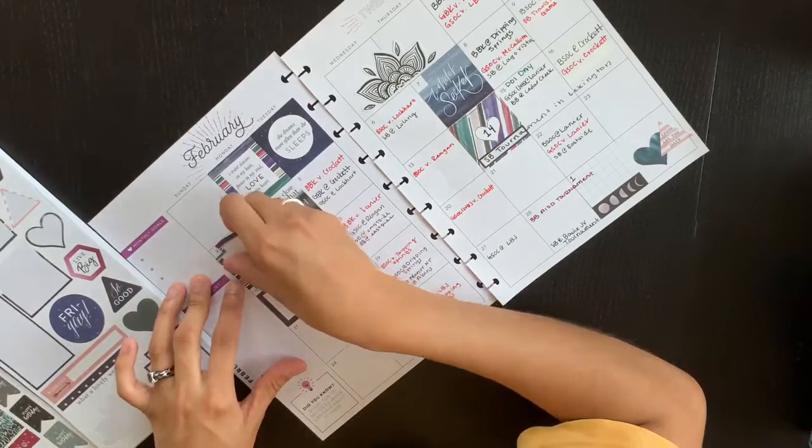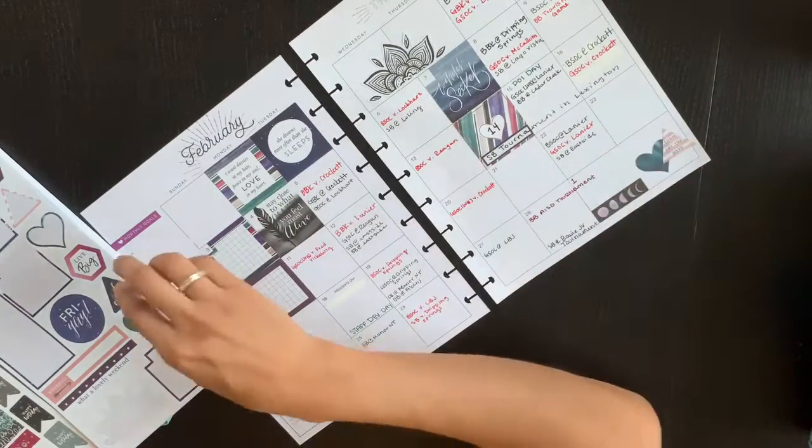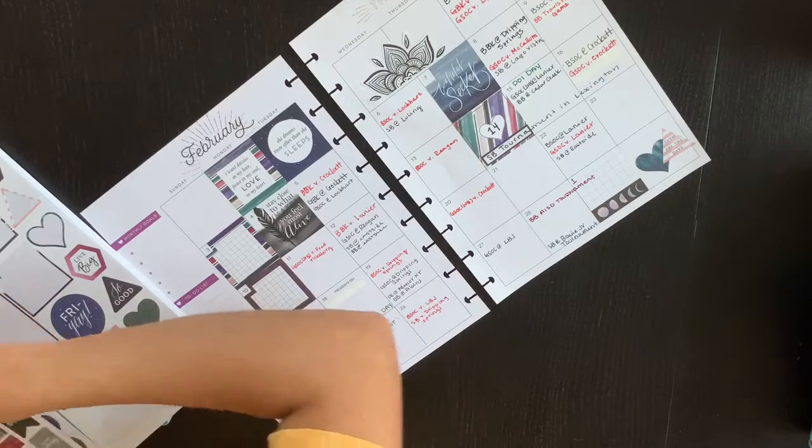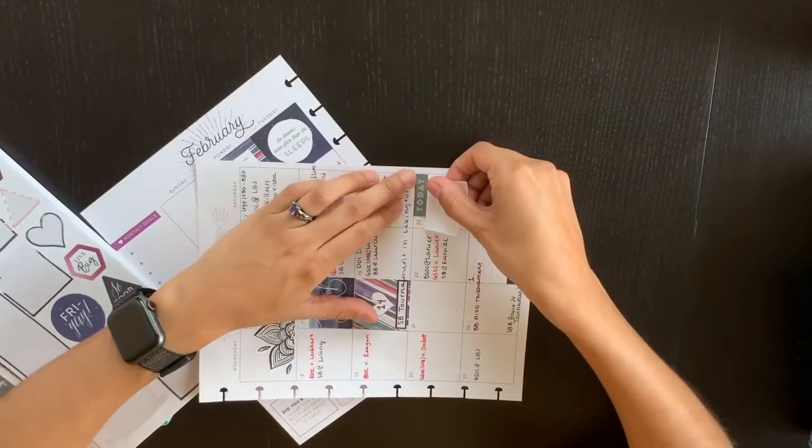So on the 10th, I went ahead and put a box sticker that has graph paper on the inside of it so that I can write inside of that box. I do have something that I covered up that I need to write in there anyway.